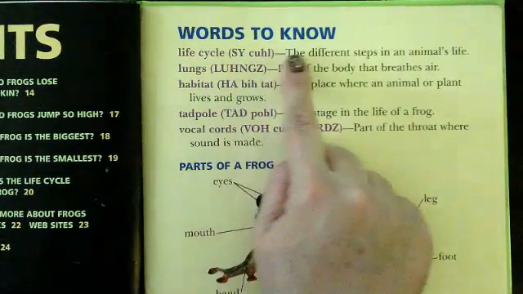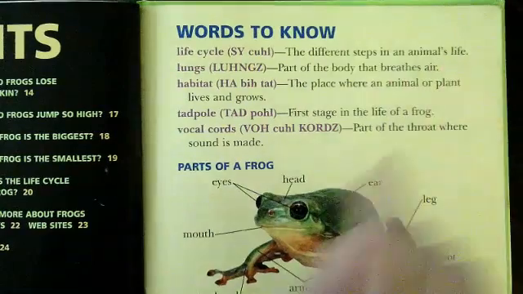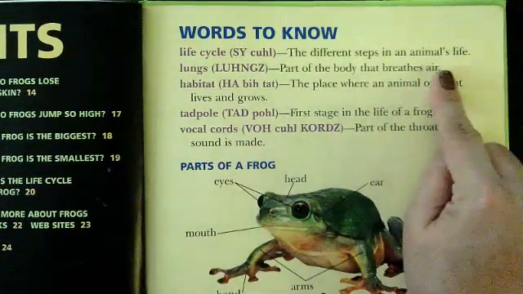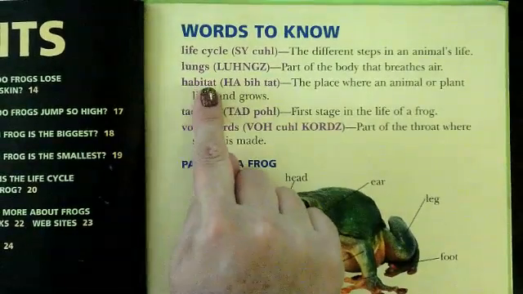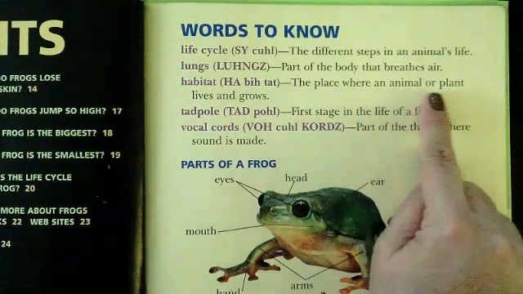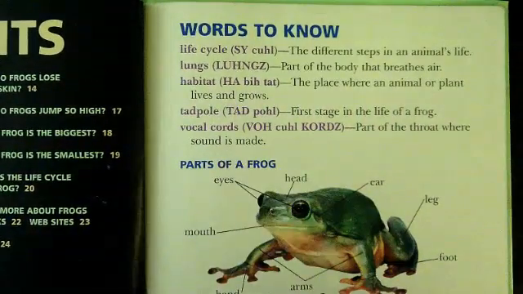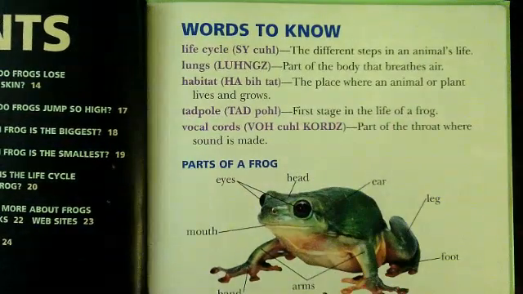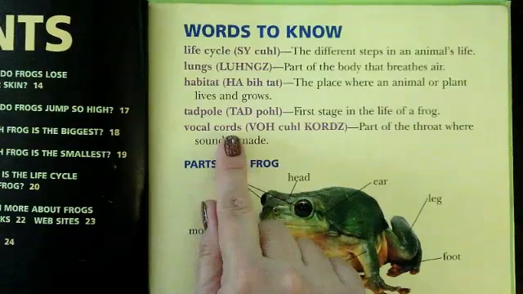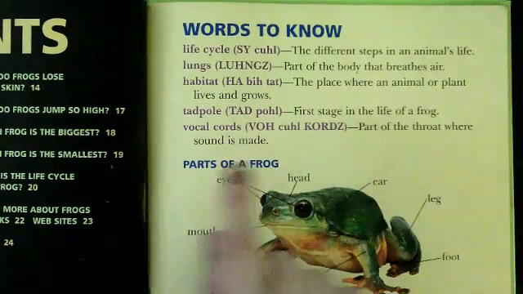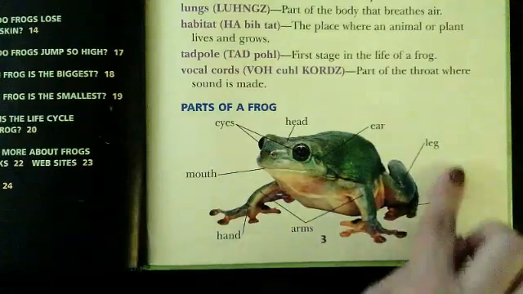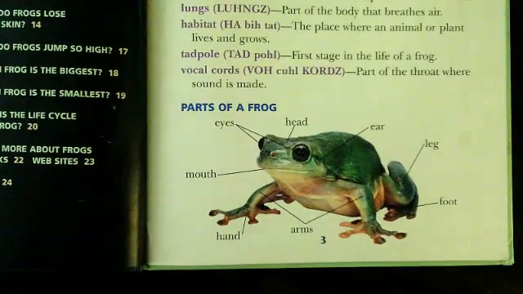First we have life cycle, the different steps in an animal's life. That's good to know. Lungs, part of the body that breathes air. Habitat, the place where an animal or plant lives and grows. Tadpole, first stage in the life of a frog. Vocal cords, part of the throat where sound is made. And then it's also given me a diagram of what a frog looks like. So now I know the parts of a frog.